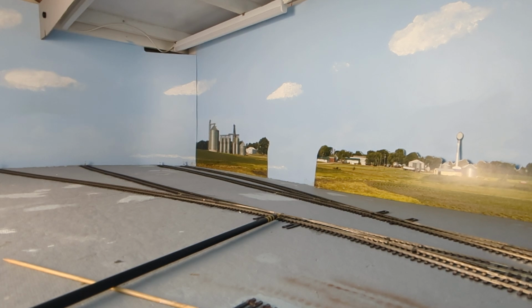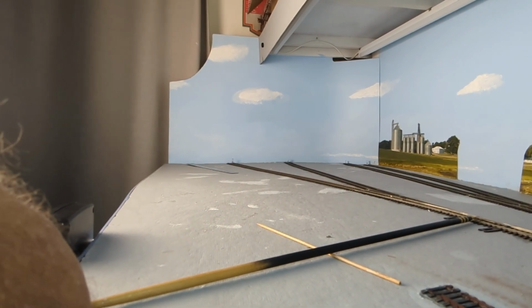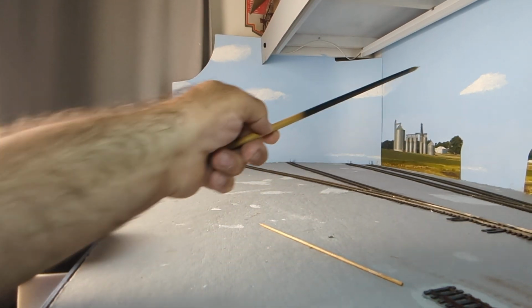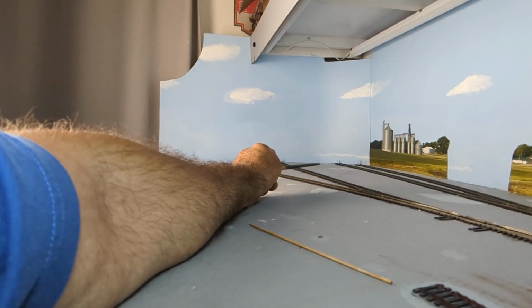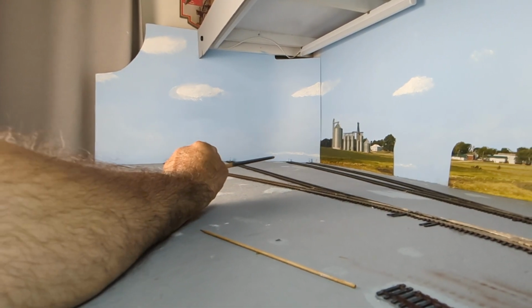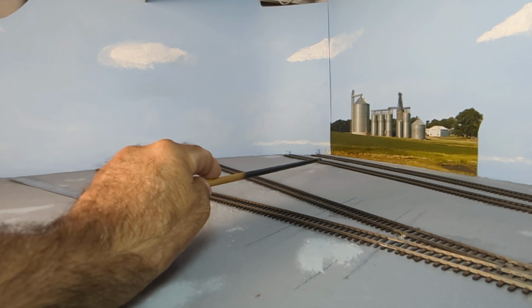I have more backdrop with farm stuff in it. And so with that, what's going to happen up here, I believe, is I'm going to get the Walther's Prairie elevator. It's a smaller elevator. And I'm going to put it in here somewhere, like between this interchange track where there'll be some trees.